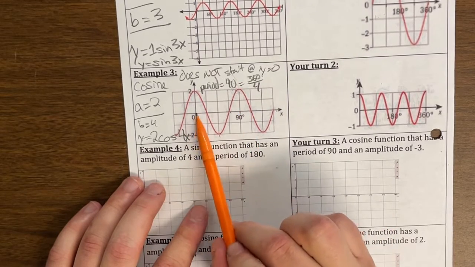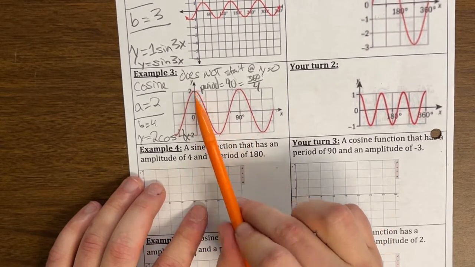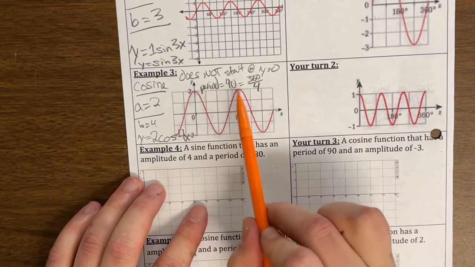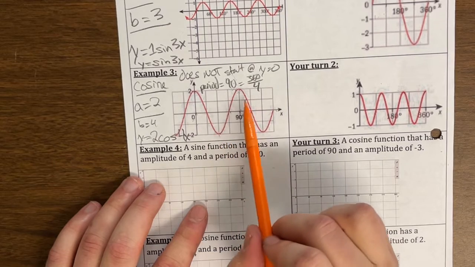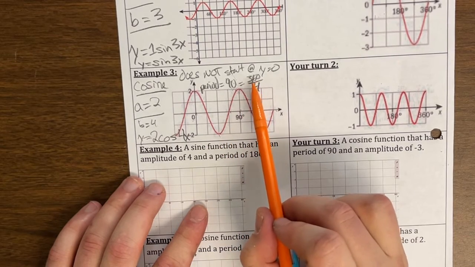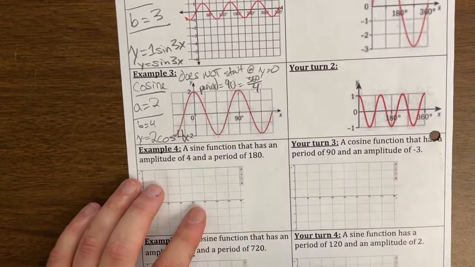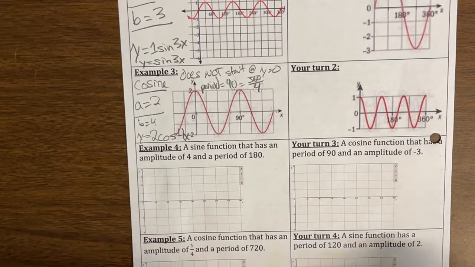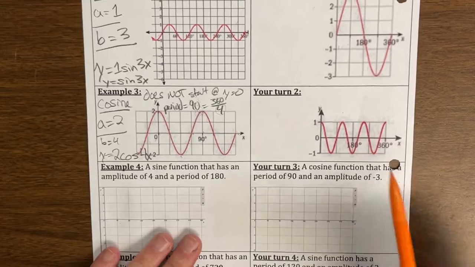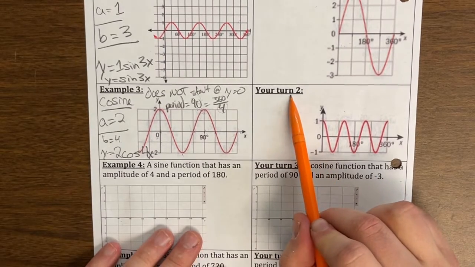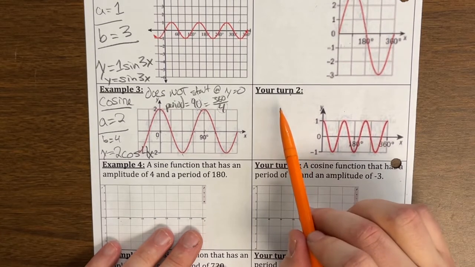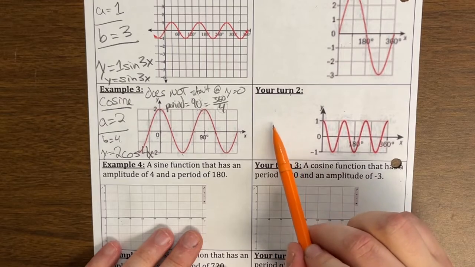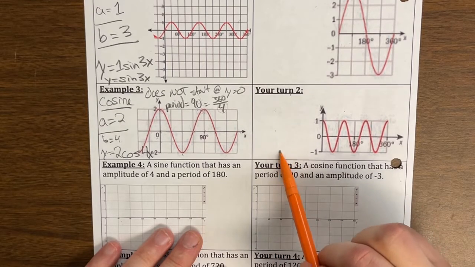We're saying from 0 to 90 is one rotation. Again, it goes from the start to the end point. Then we have our full rotation from 0 to 360, we would have 4 peaks. Be sure to pause and try out the your turn for yourself. See if it starts at 0 or not. Find the amplitude, find the value of b, and write your function.